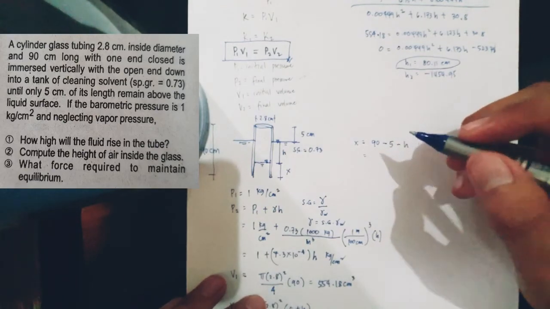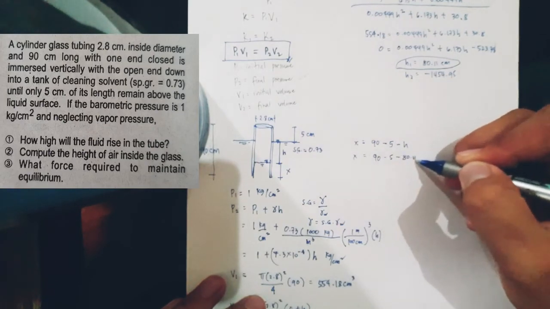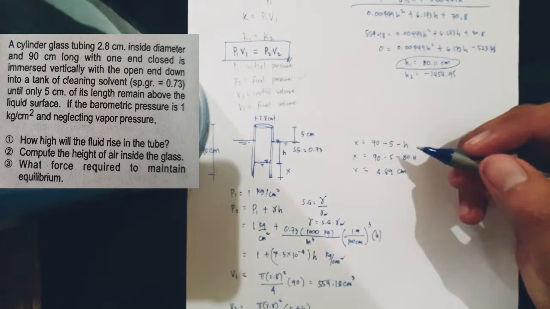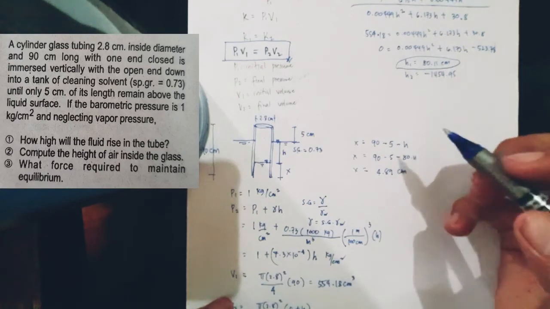Okay, so x is 90 minus 5 minus 80.11, x is 4.89 centimeters.